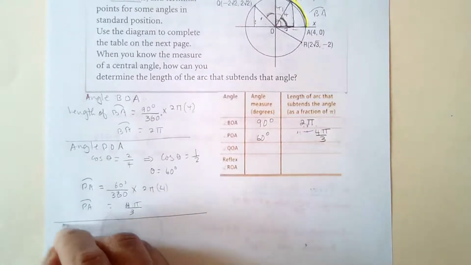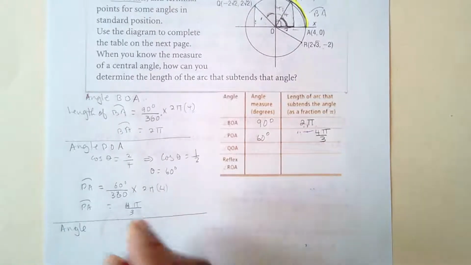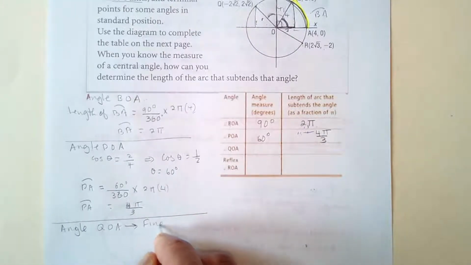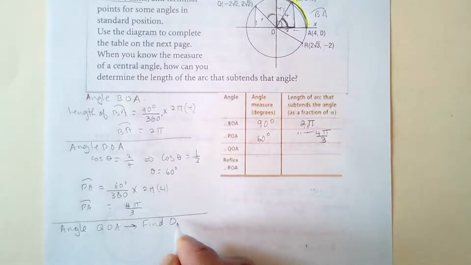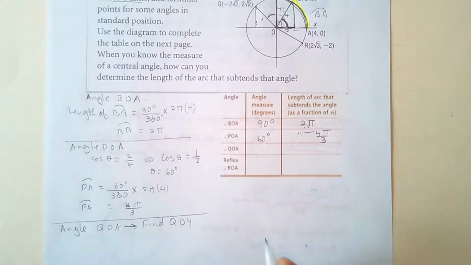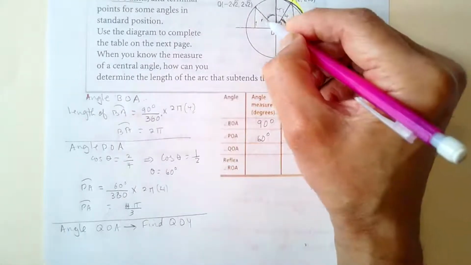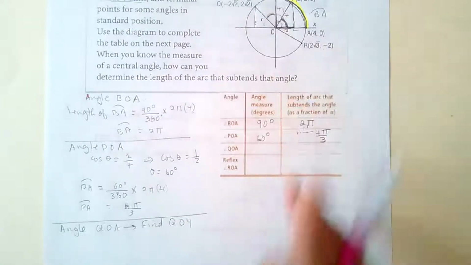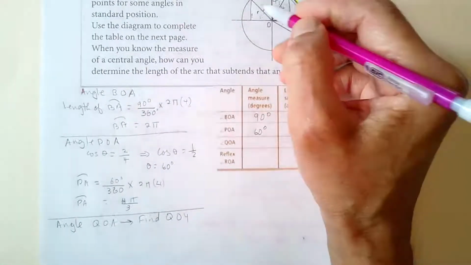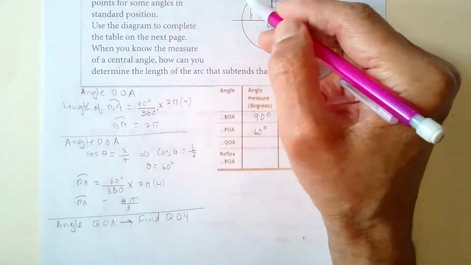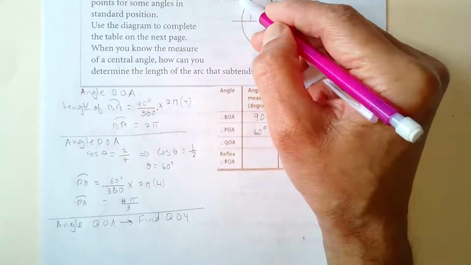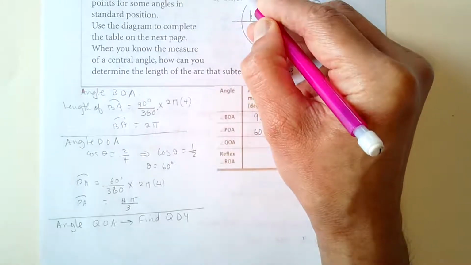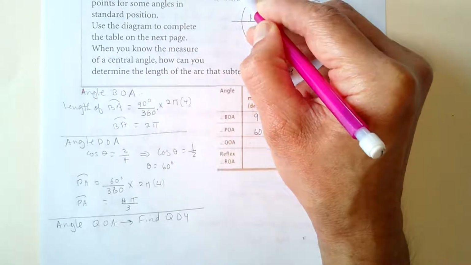So angle QOA, find QOY. So you can find this angle here, or either one here. We can end up with all of them. Then we're going to add to 90 degrees. So in this case here, if you look at this point here, this is my cos, and this is sine.